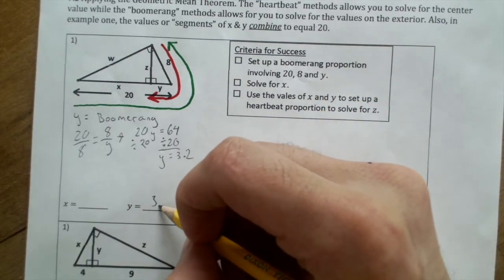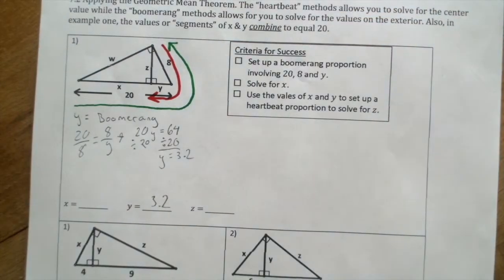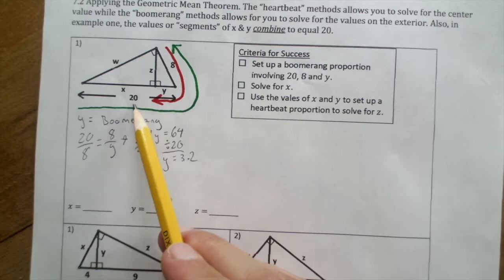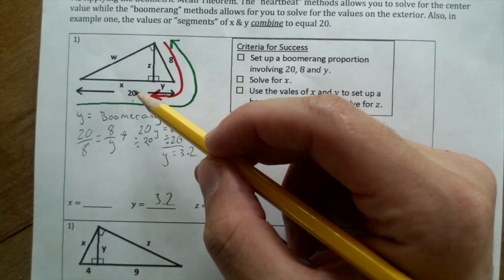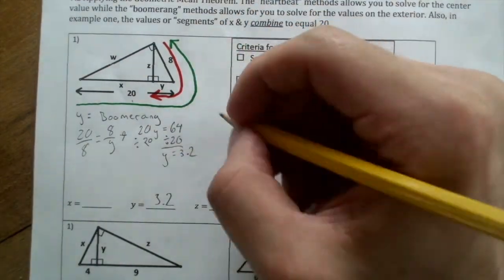Cool. So, my next figure. If we're going to solve for x, how are we going to solve for x? To find x, we actually don't have to use the boomerang method or our heartbeat method. In this case, x is just a portion of this 20 down here in the bottom. Since we've already solved for y, we can just subtract y from 20 and have our remainder of x.